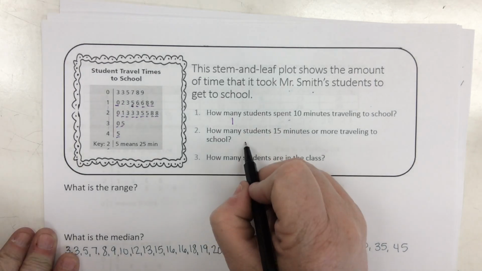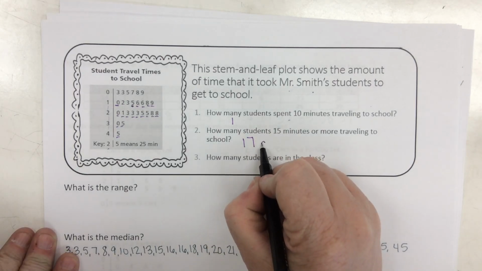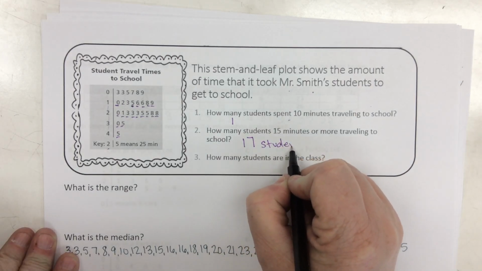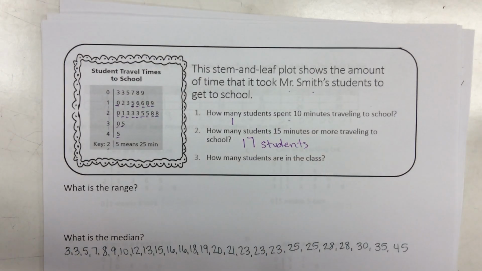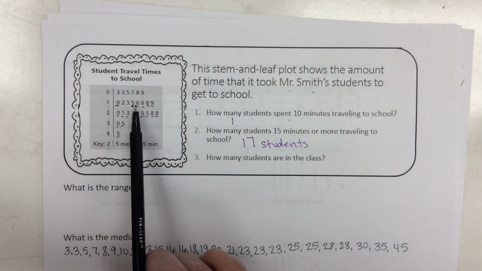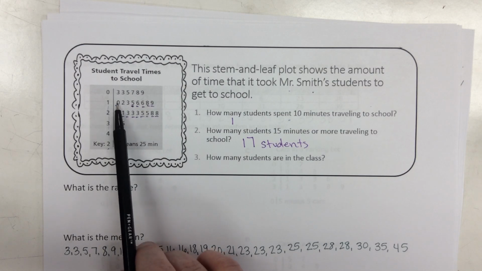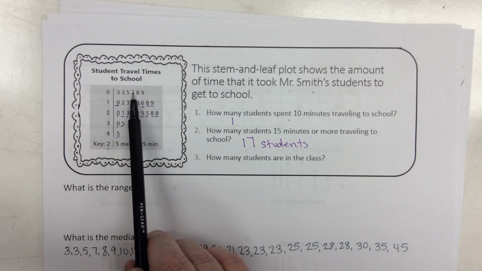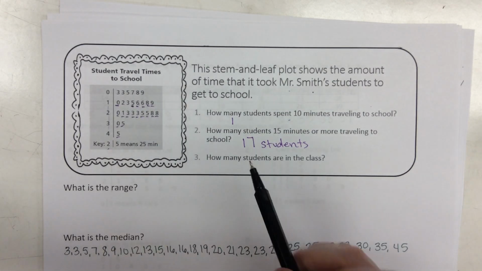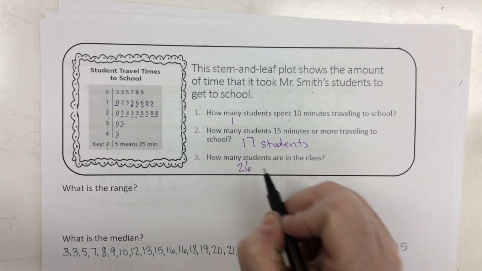I didn't count anything less than that, but 17 students. How many students are in the class? Well, these all were already 17, so 18, 19, 20, 21, 22, 23, 24, 25, 26 students.